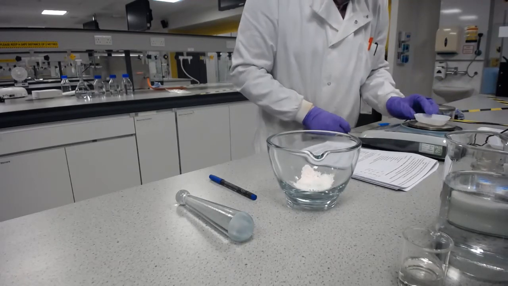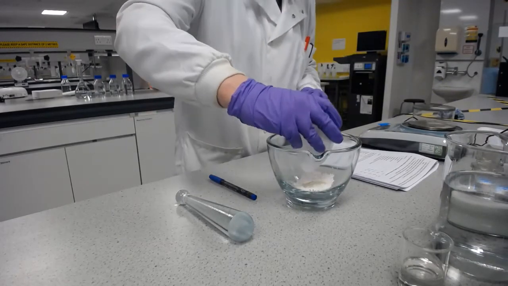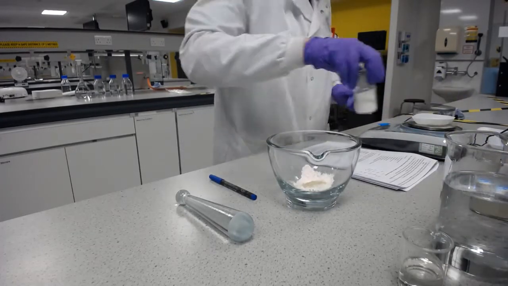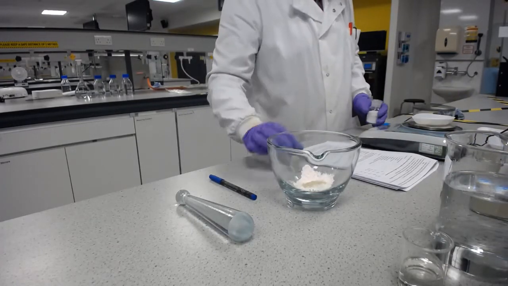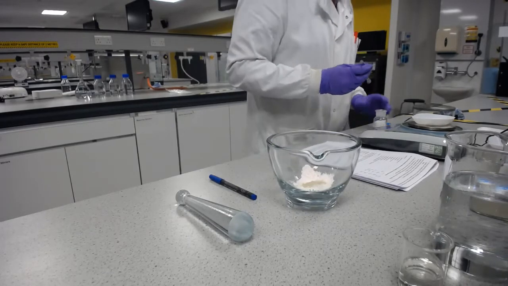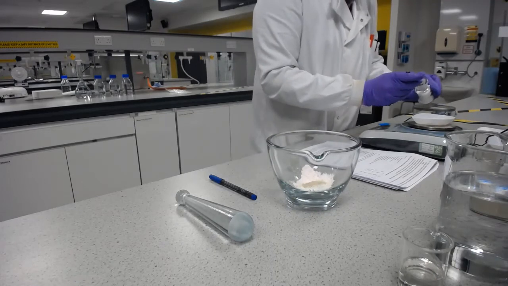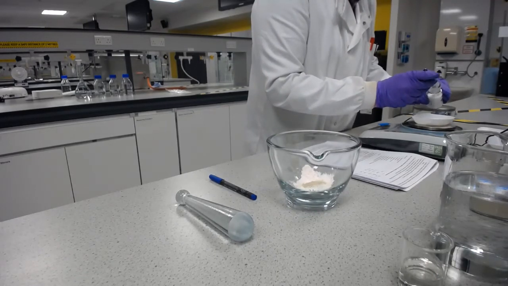There we are. That's 1.5 grams of bentonite. And then 0.25 grams, so 250 milligrams of trisodium citrate. So much smaller amounts of this, so I'll be much more cautious in how much I put in.